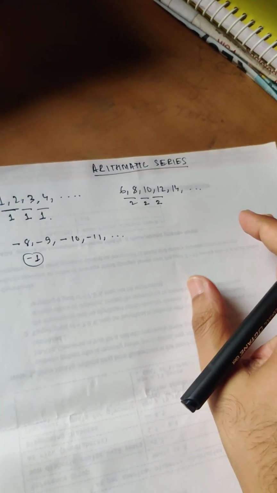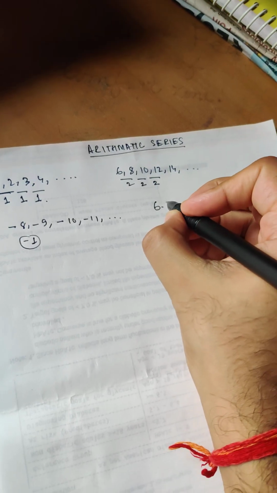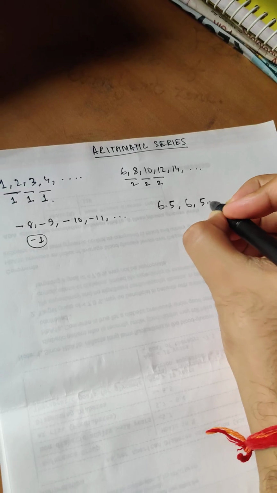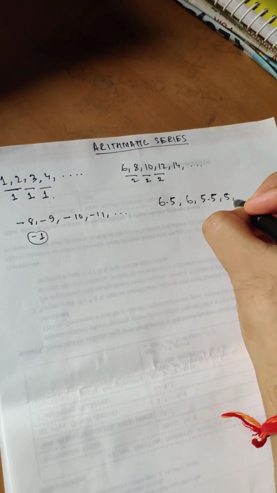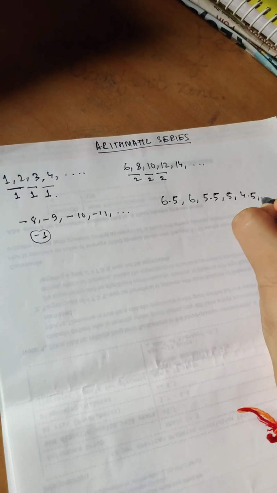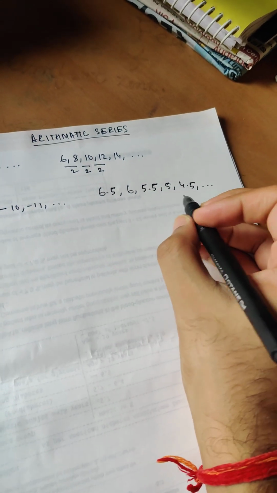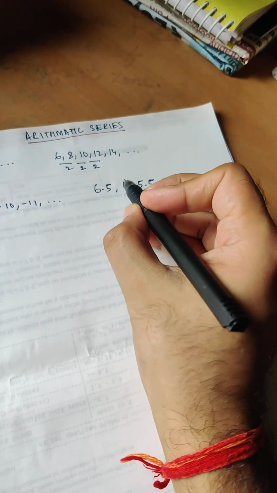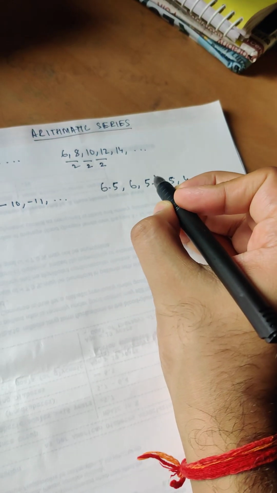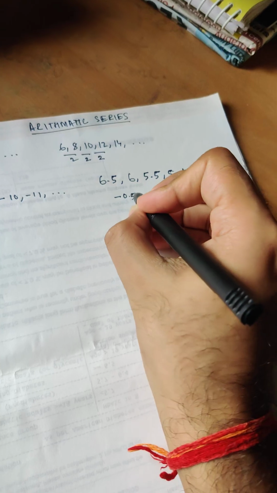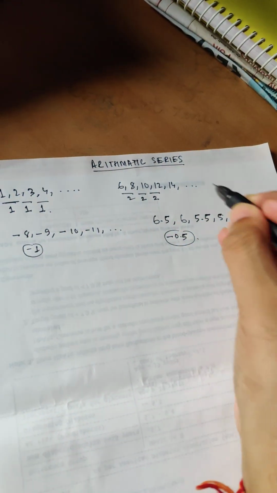You can also have a series like 6.5, 6, 5.5, 5, 4.5 and so on. Here the common difference is, what do you think? The common difference would be the difference between the second and the first term, or the third and the second term. Here the common difference would be -0.5. So all these are examples of arithmetic series.